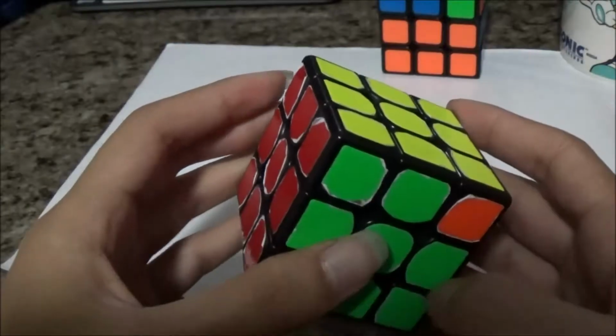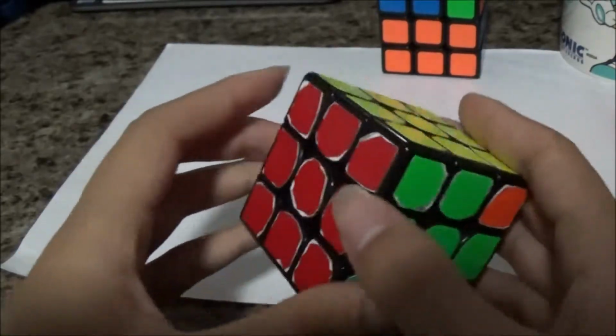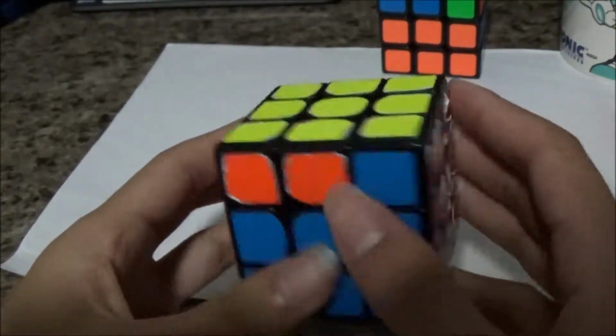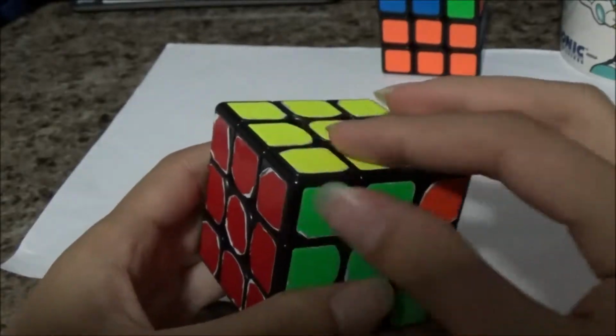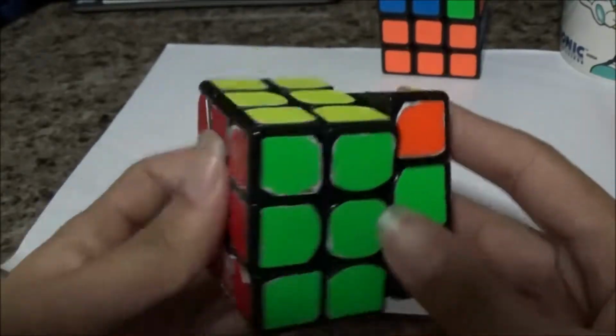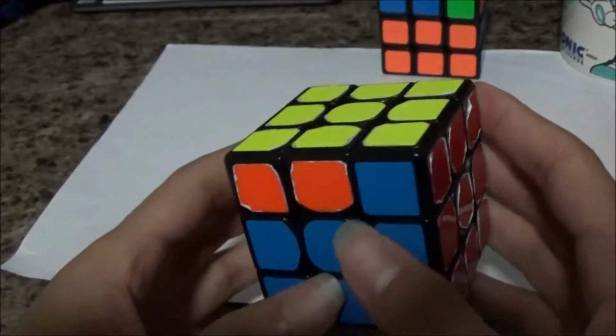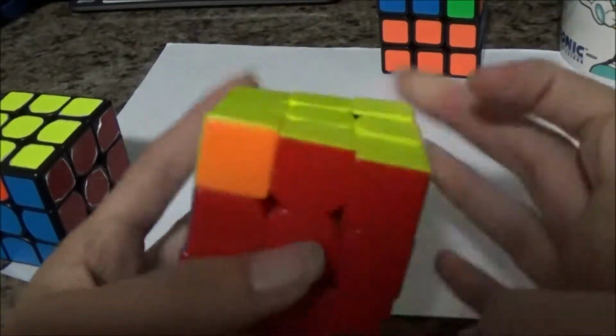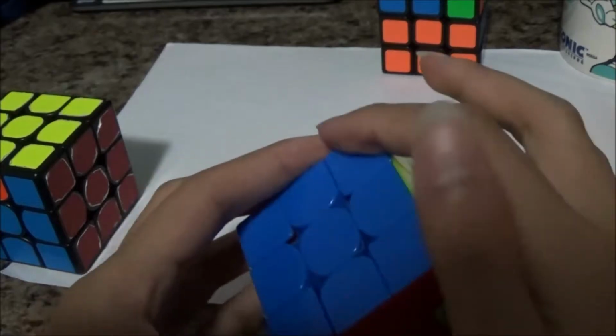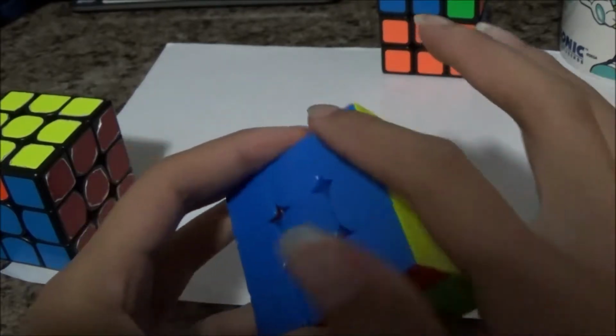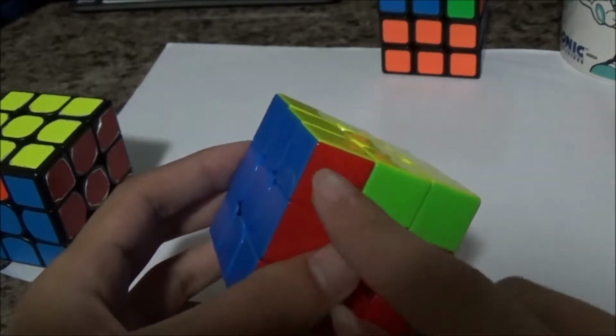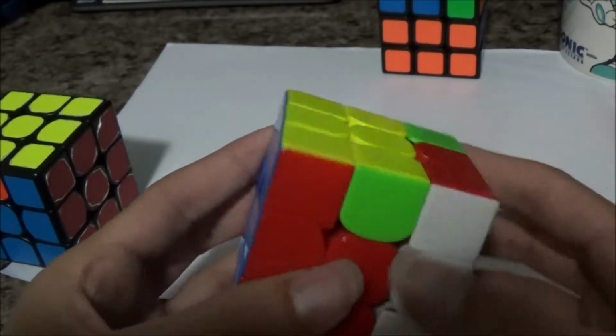Okay, this one is the same thing, but see how there's a block right here? So this is a lefty or a mirror version of this. I probably didn't show you where to position, but you position where the block is at the back, the side, and then this dot right here, you face here. And then you do the algorithm.